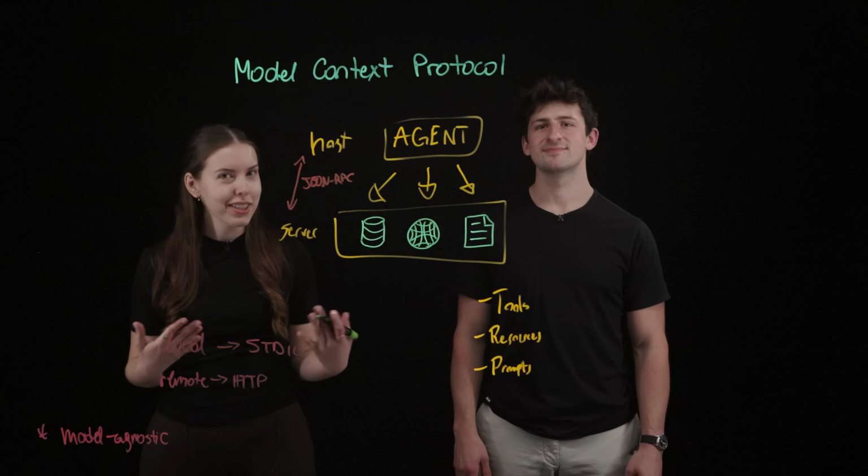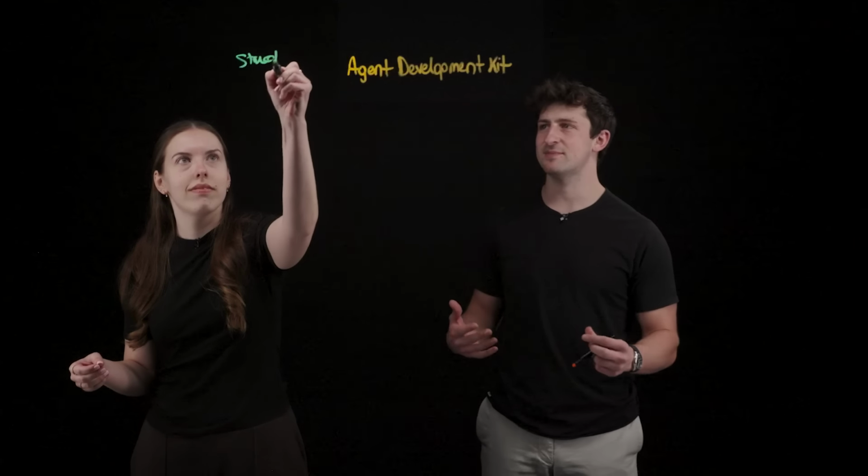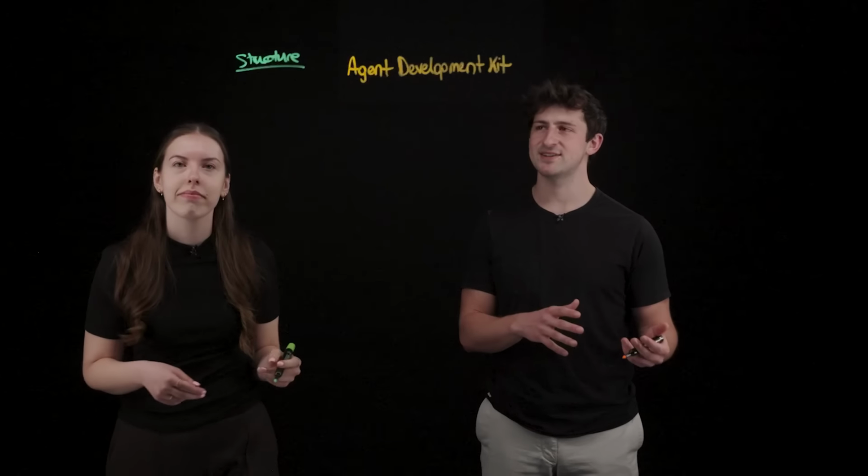All right, so you've got your tools figured out. Maybe you've got a couple MCP servers running, but now you need to actually build the agent. And that's where ADK comes in. So ADK is an open source Python framework for building AI agents, and specifically, it gives you structure. Okay, so that's really interesting. What do you mean about having structure for these AI agents?